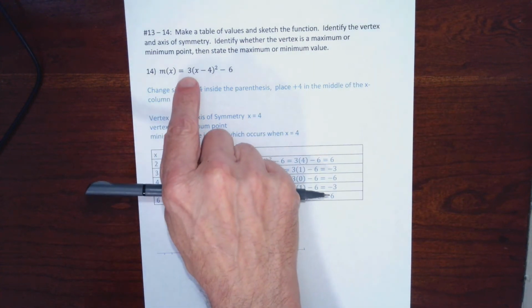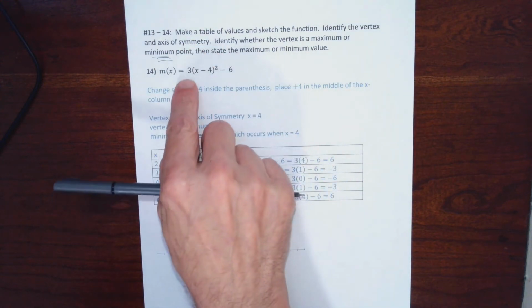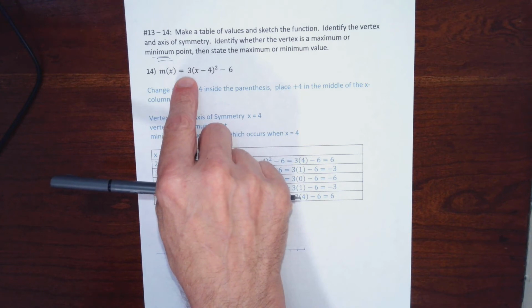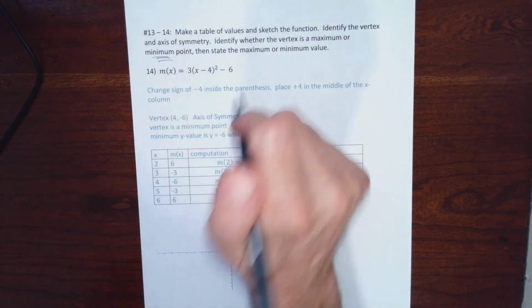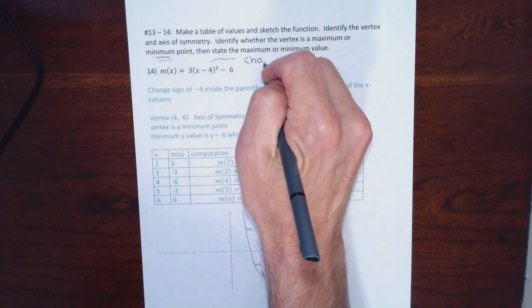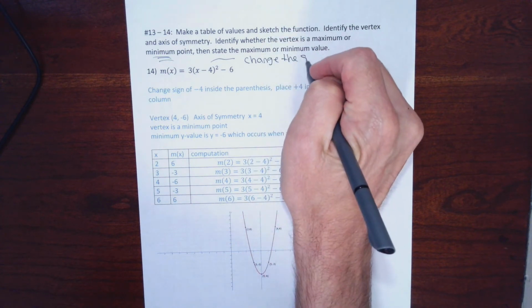In this problem, because there's a positive in front of the parentheses and not a negative, the vertex is going to be a minimum point. If that 3 was a negative, the vertex is going to be a maximum point. In order to get my table, with these parentheses problems, I usually change the sign of the number inside the parentheses.